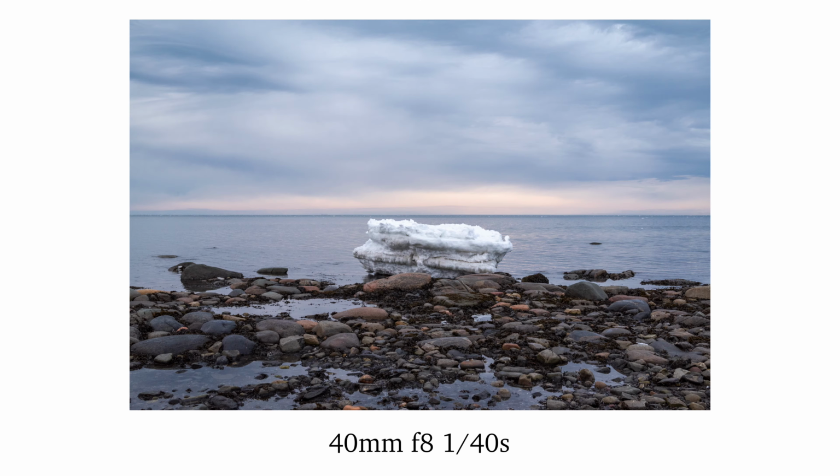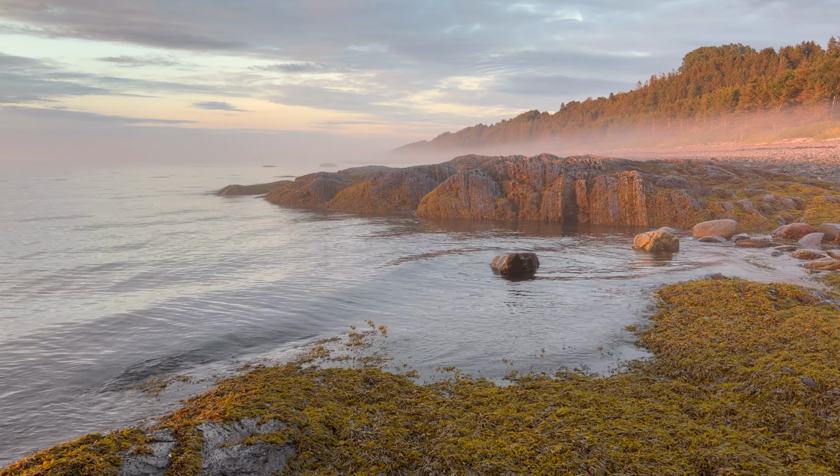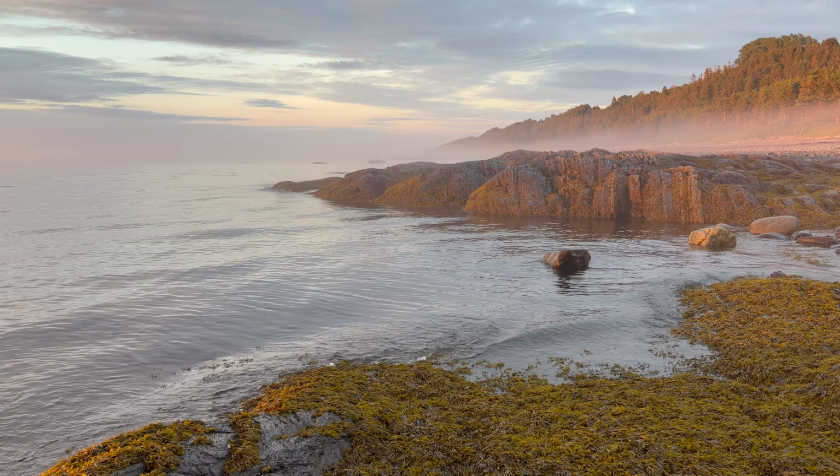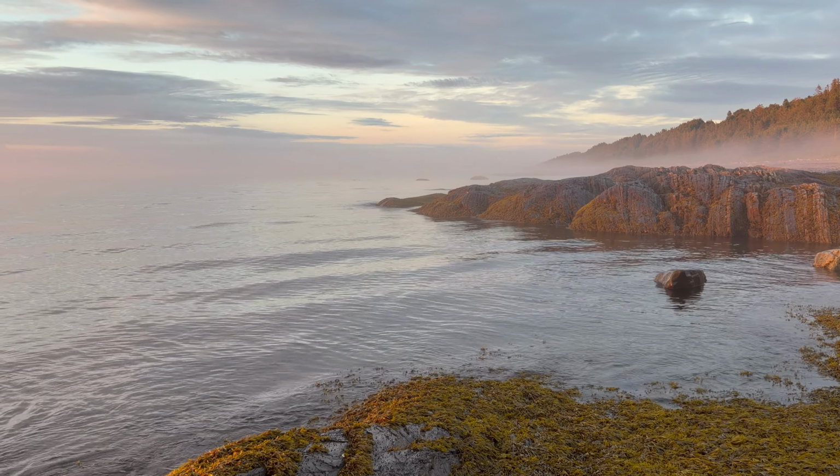You can find other types of identifiable singular objects, such as a large rock or a tree leaning towards the horizon. It could be clouds or a distant boat that you can barely make out. Anything that can attract the viewer's eyes as part of your scene.